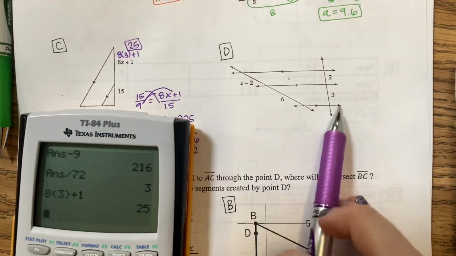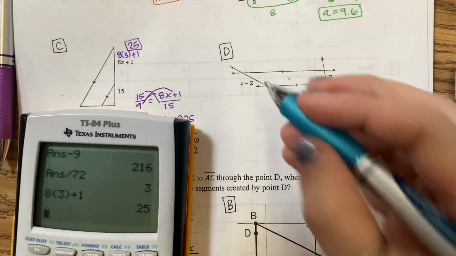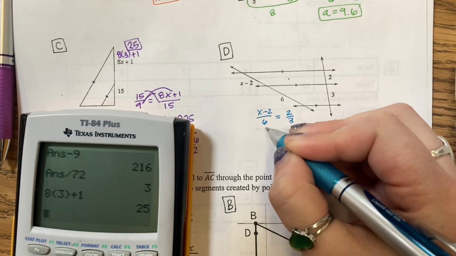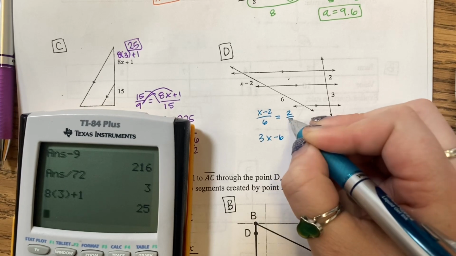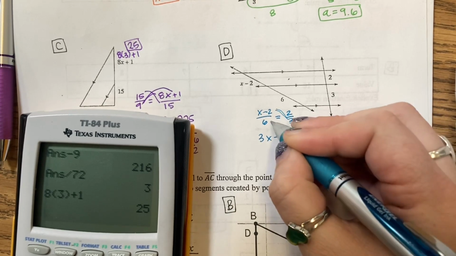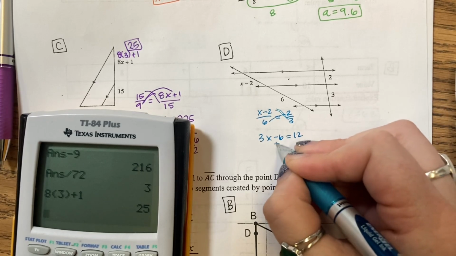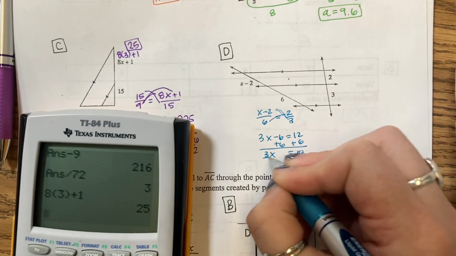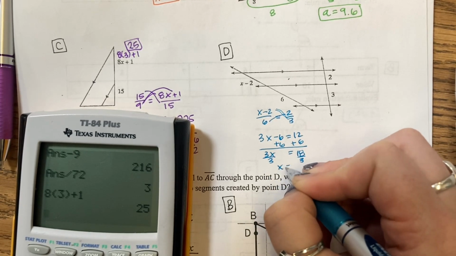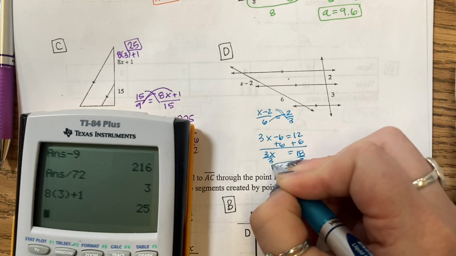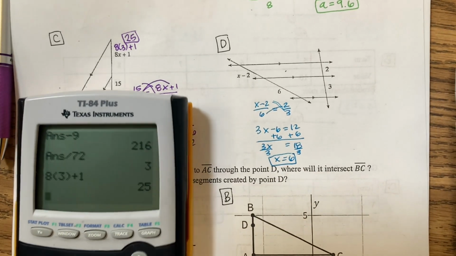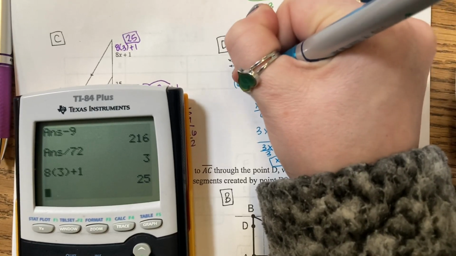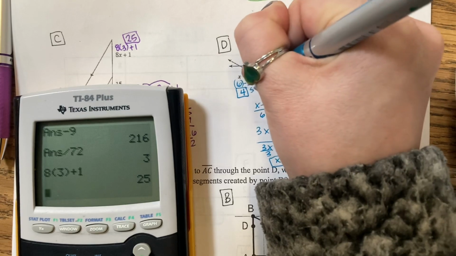Question D, we have the side lengths. I can set up my proportion. 3x minus 6 equals 6 times 2. Add the 6. If I want to find the missing side, I just plug the 6 in. 6 minus 2 is 4.